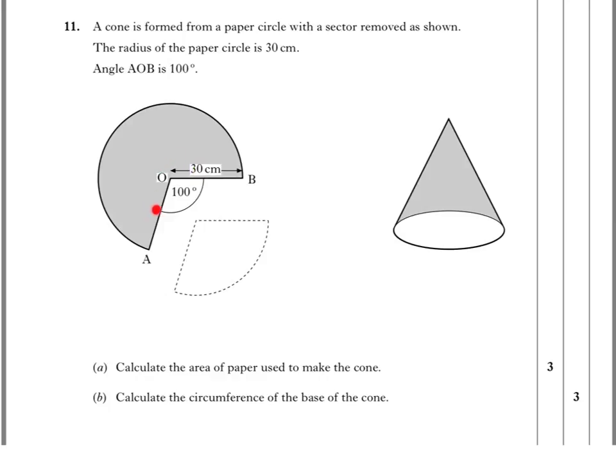Now we can see that this angle in here must be 260 degrees by taking 100 away from 360, the full turn. So the angle in here for the major arc is definitely going to be 260 degrees. Now to find the area, that's basically this surface in here. Now it's a big part of a circle. The area of a circle is pi r squared, so it's basically 260 degrees out of 360 degrees of a circle.